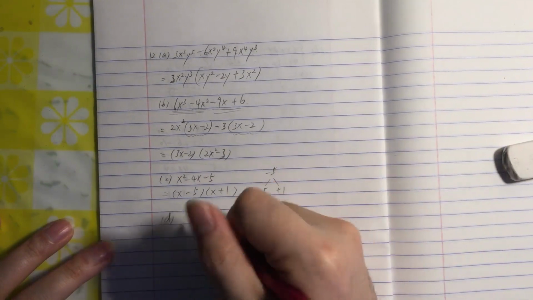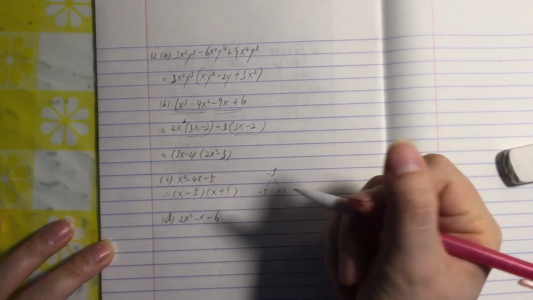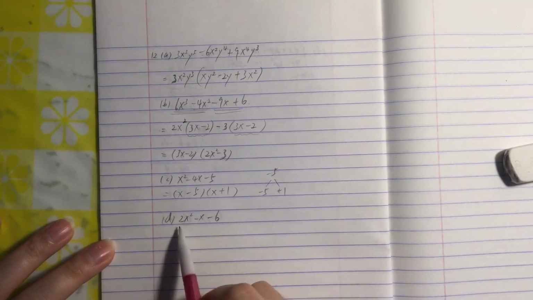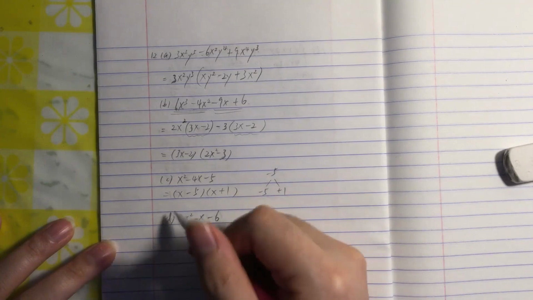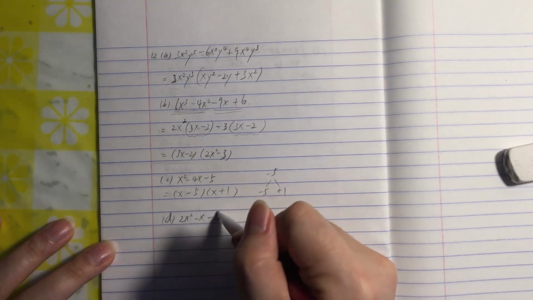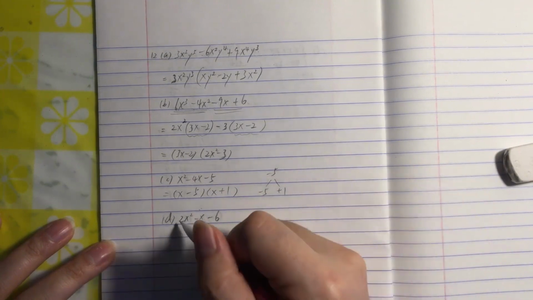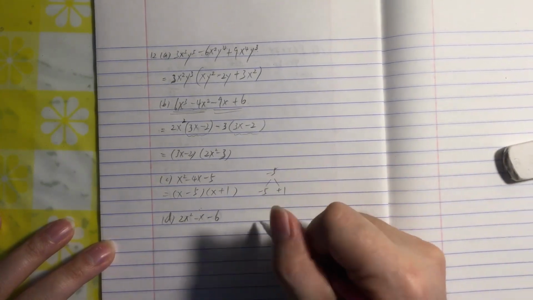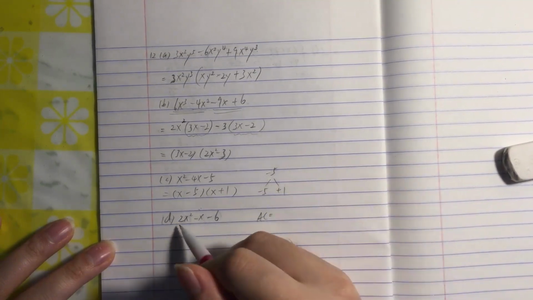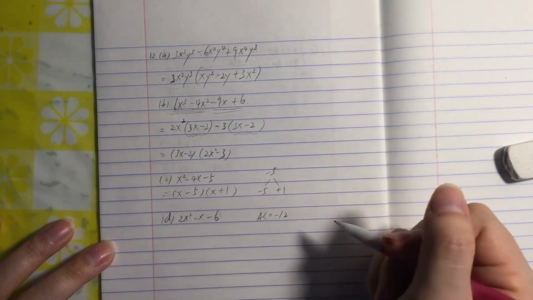Part D, we have 2x squared minus x minus 6. That's a trinomial with a leading coefficient. So here we apply the AC method. These three coefficients are called A, B, C. Here A is 2, B is negative 1, C is negative 6. We first of all multiply AC. A times C is negative 12. 2 times negative 6 is negative 12.